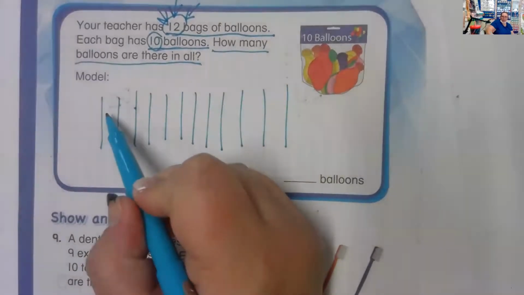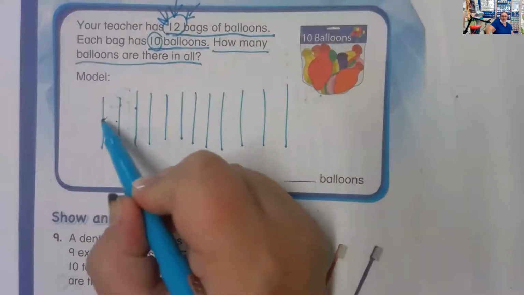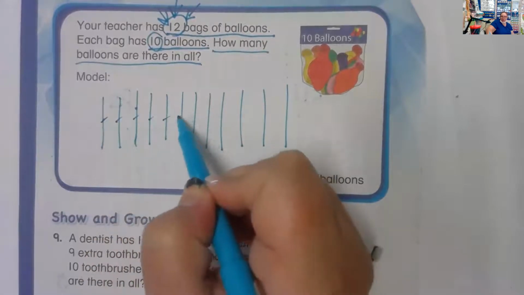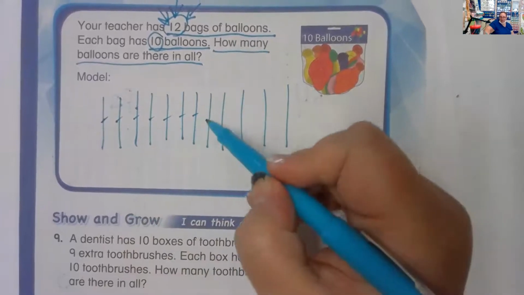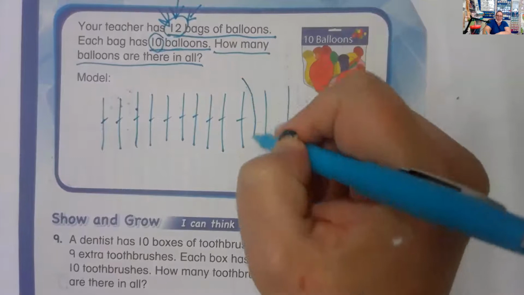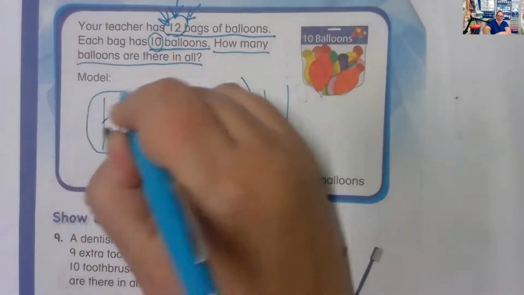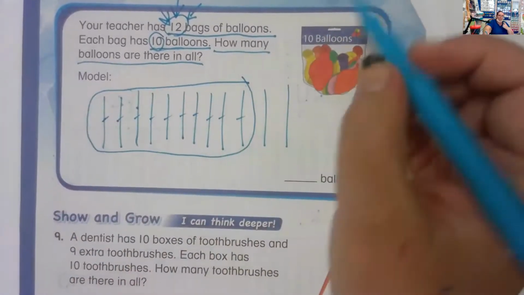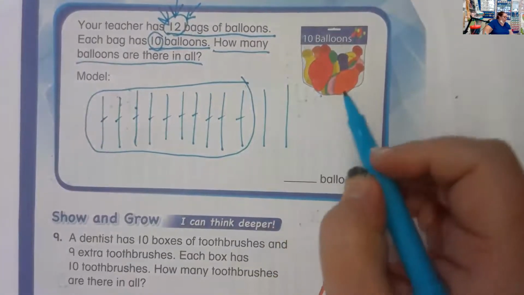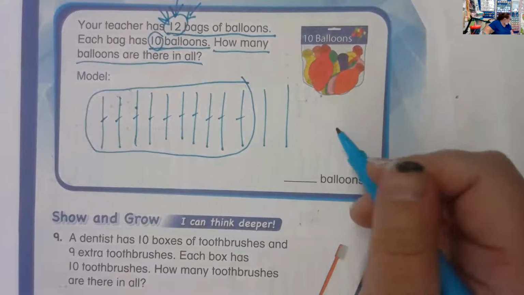Ready? 10, 20, 30, 40, 50, 60, 70, 80, 90, 100. That's my group of 100. 110, 120. How am I going to write that number?